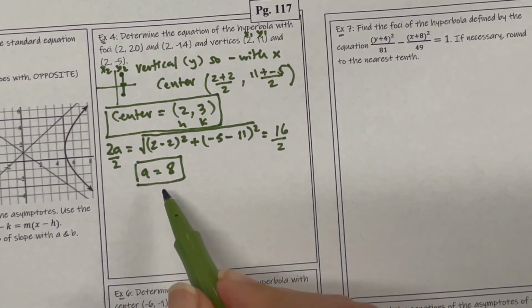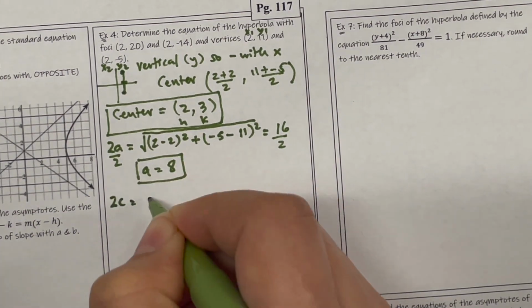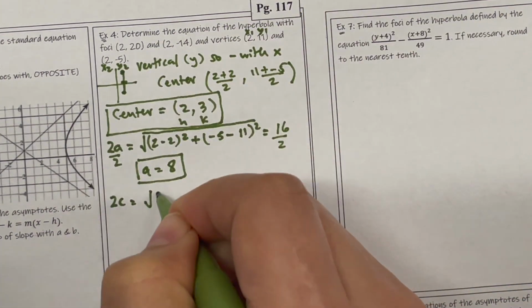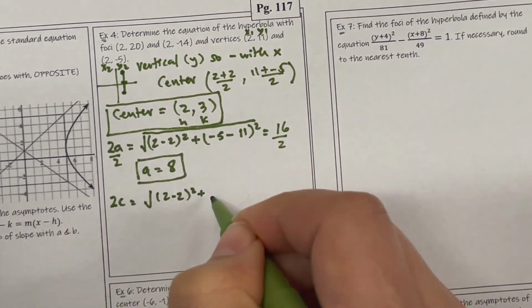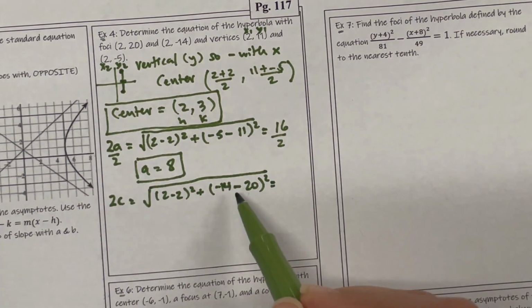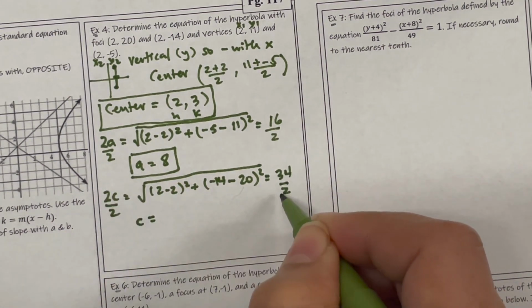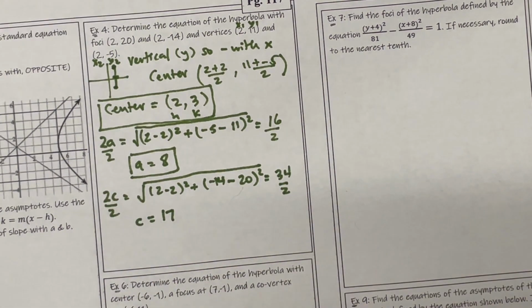All right, what else are we given? We're given the foci, and you know the foci is what letter? C, right? So 2c is the distance between one focus and the other. Again using the distance formula, you get 34, divided by 2, so you can find the distance from the center, which is 17.